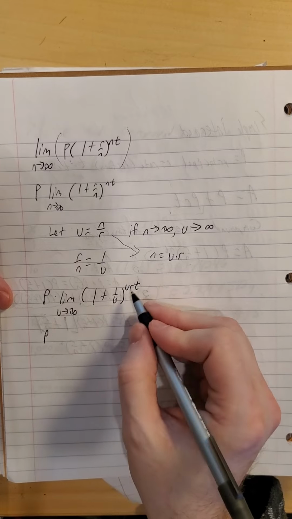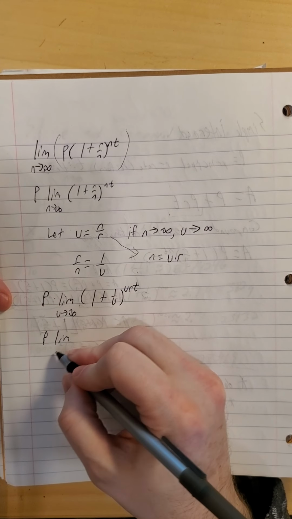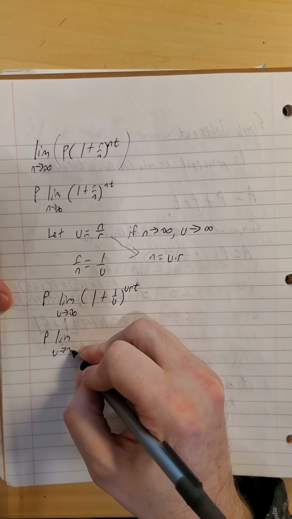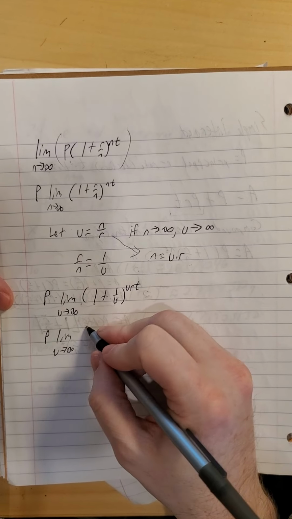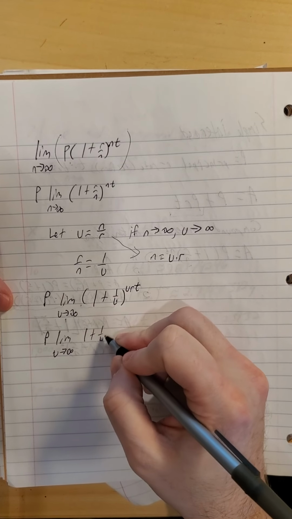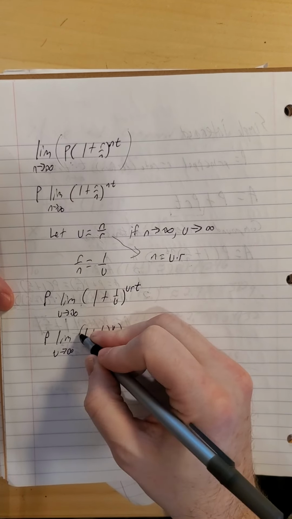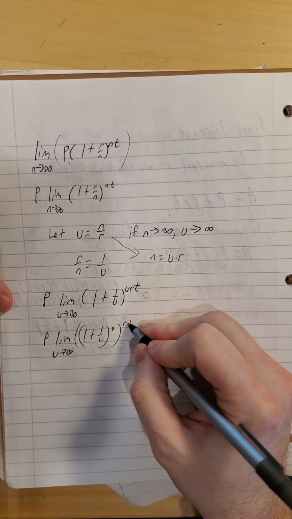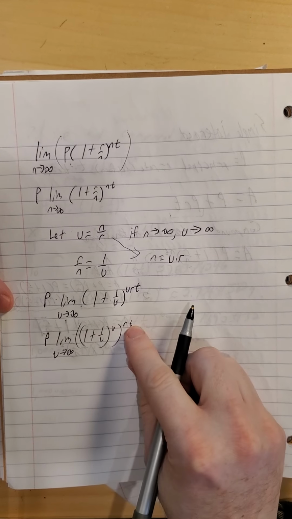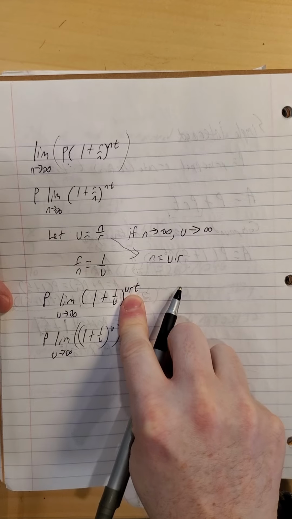And we're going to use a little property of exponents here. Limit as u goes to infinity, we'll call this (1 + 1/u)^u raised to the rt power. Power raised to a power, our shortcut is to multiply.